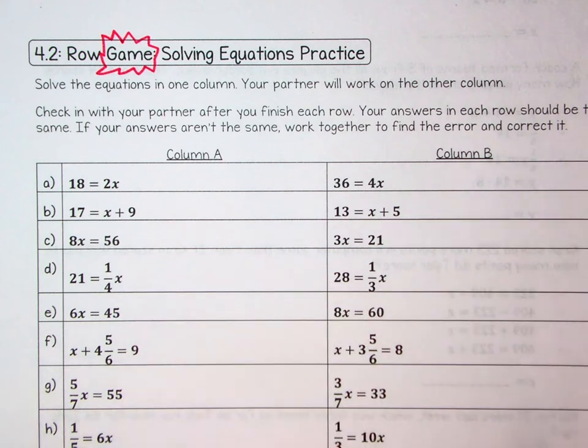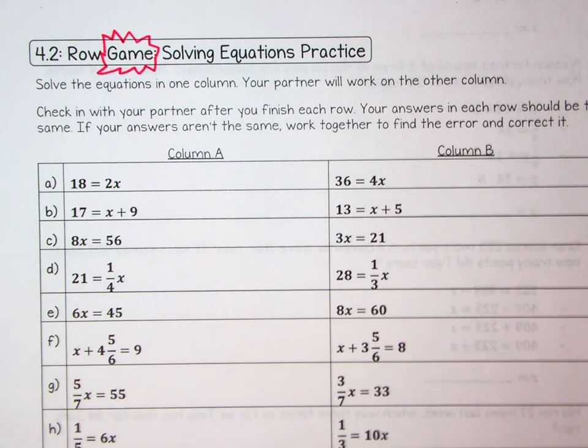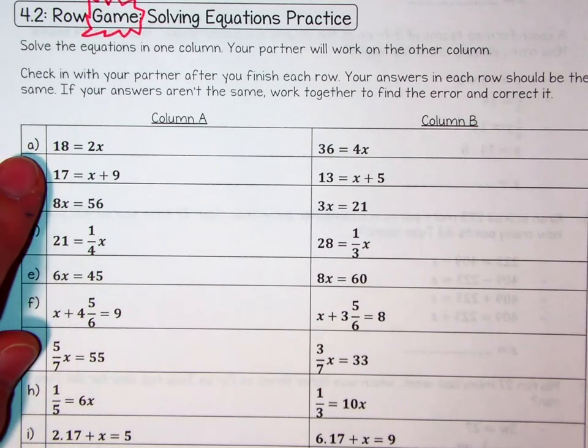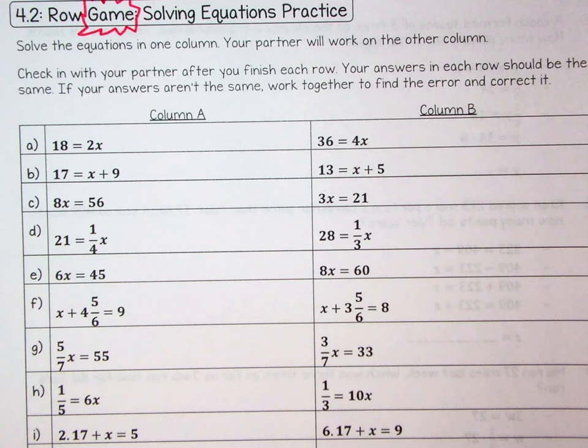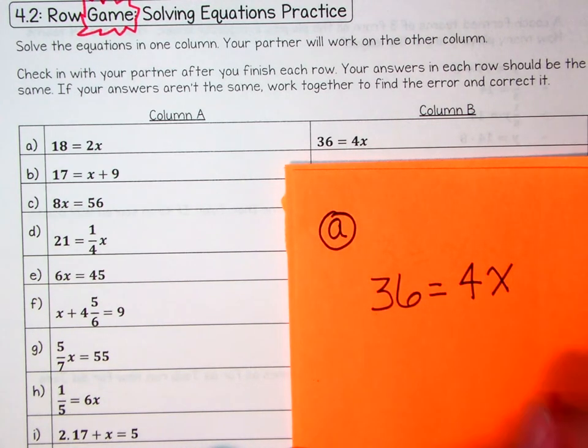All right, so let's get started. What I'd like you to do right now, and you should have some scratch paper to work on, is solve equation A and submit your answer. And meanwhile, I shall be over here solving equation A in my column. Okay, get started.